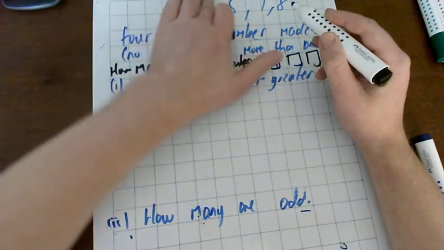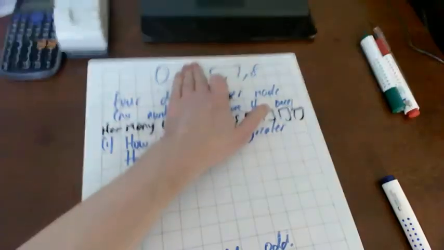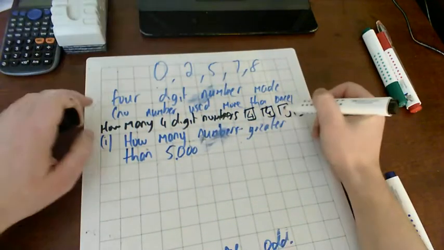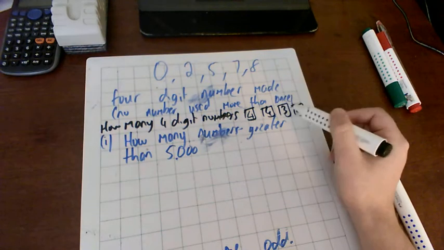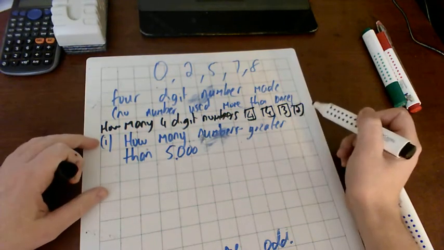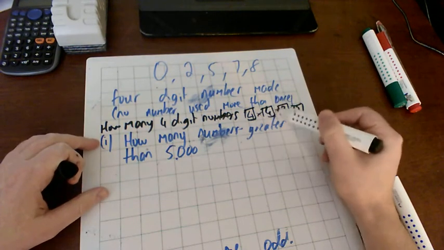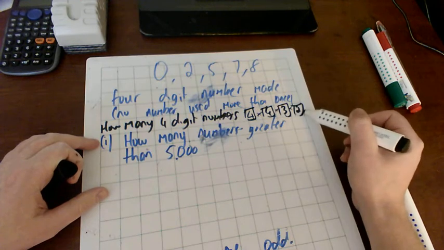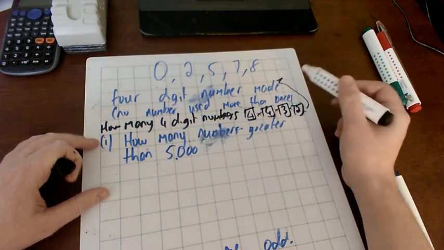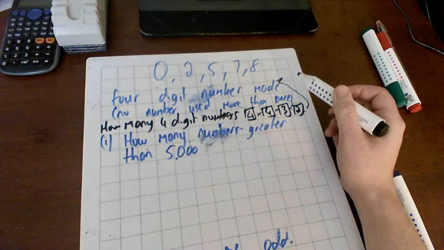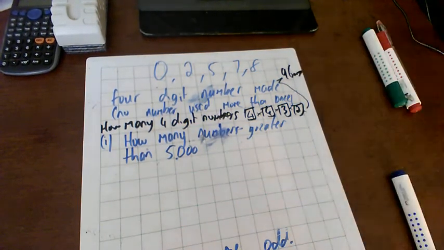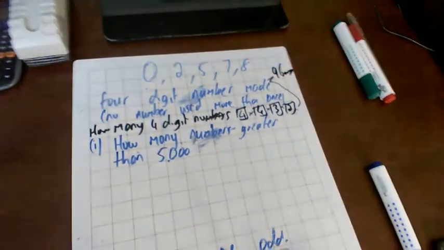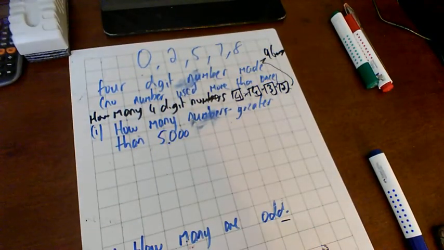Once I've used one of those, how many numbers are left? 4. So this one can be filled 4 ways. Then 3, 2. I can't do 4 factorial if it doesn't go to the end. In this case I can because I'm only missing the 1. But I always just say do the 4 by 4 by 3 by 2, and that is equal to 96. 96 ways.